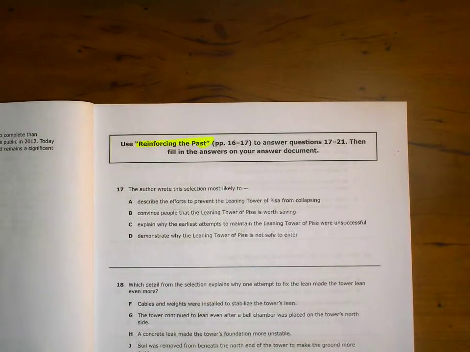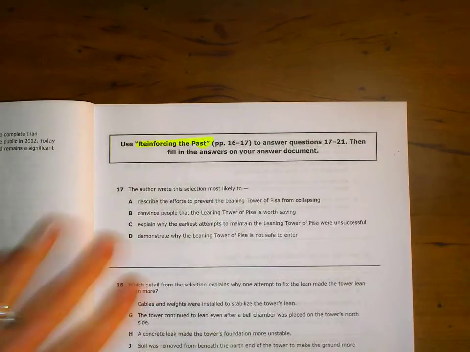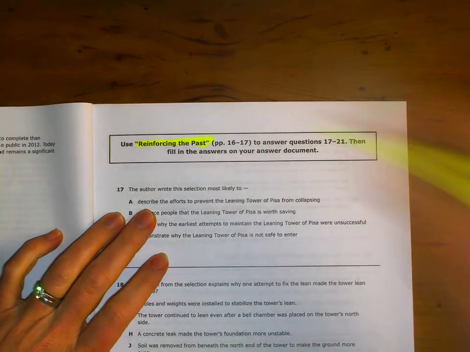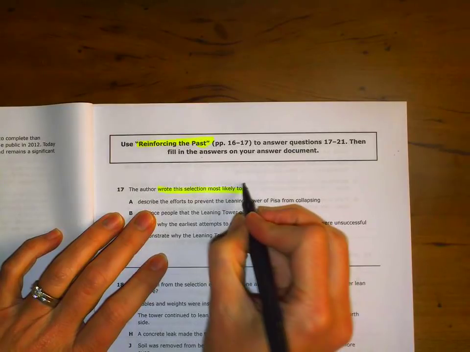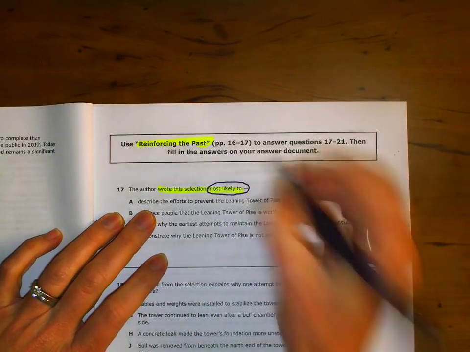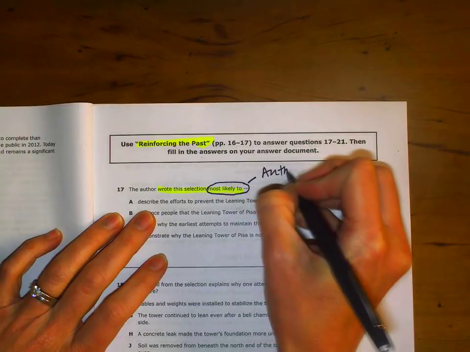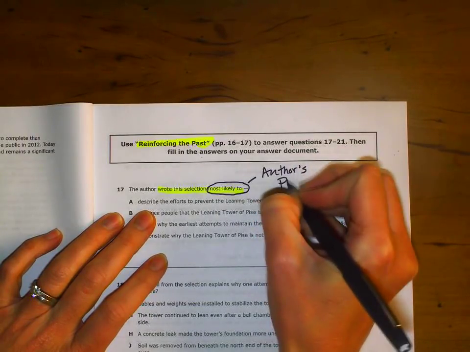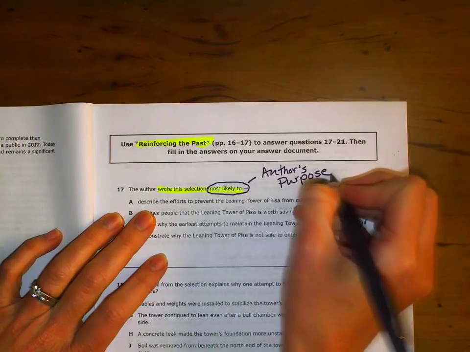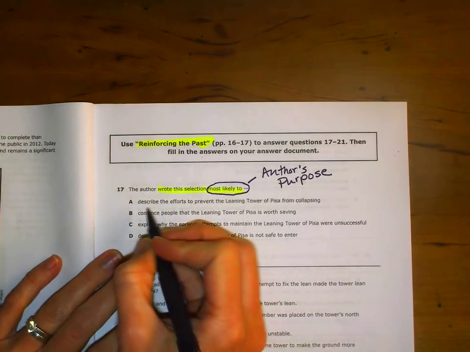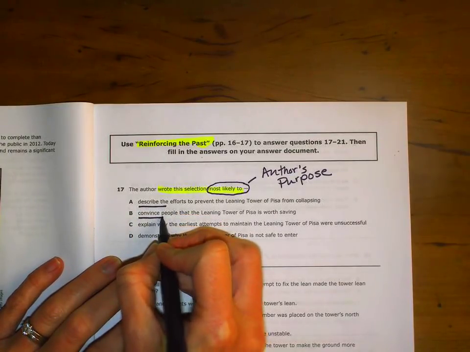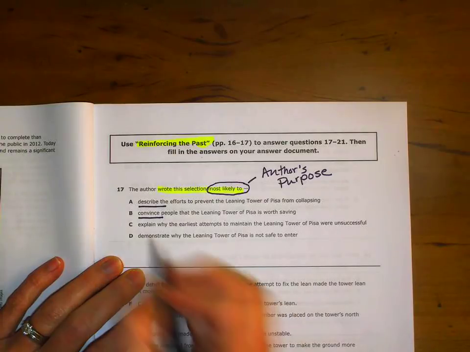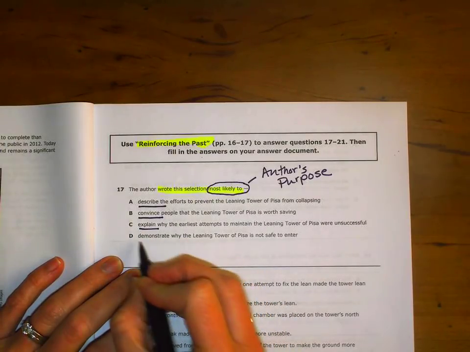So here we go. Reinforcing the Past, to answer questions 17 through 21. We'll start with 17. The author wrote this selection most likely to. Okay, I'm always going to have one of these. This is my author's purpose question. So did the author write this to describe something? Convince? Is she or he trying to convince people of something? Explain something? Or demonstrate something?